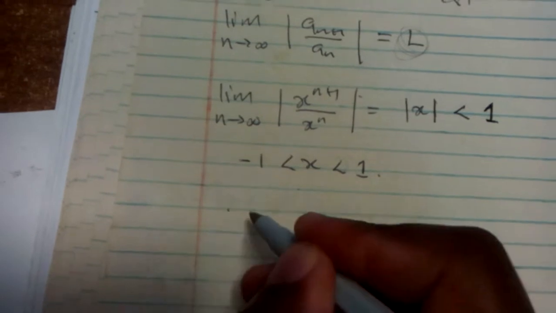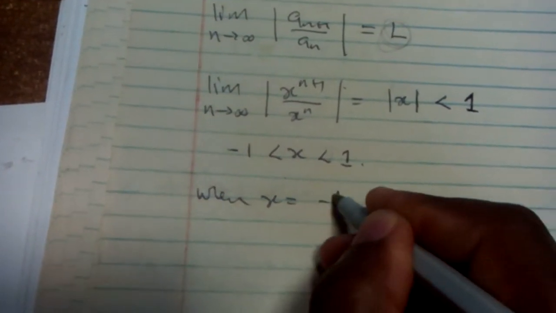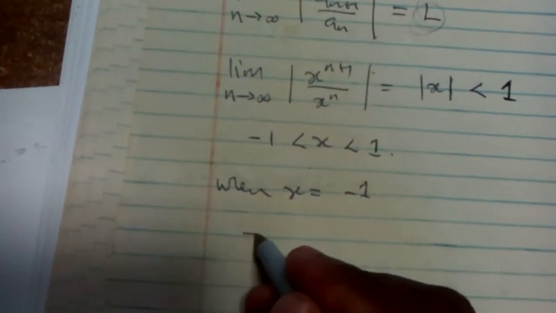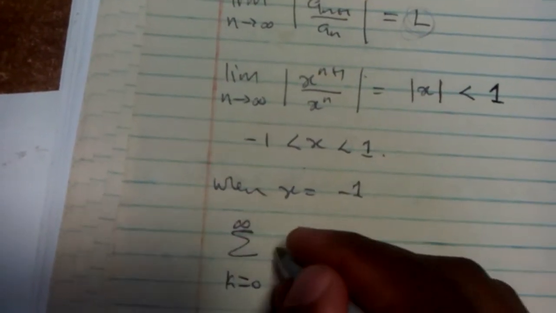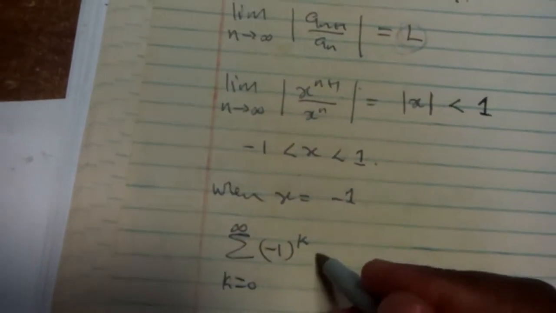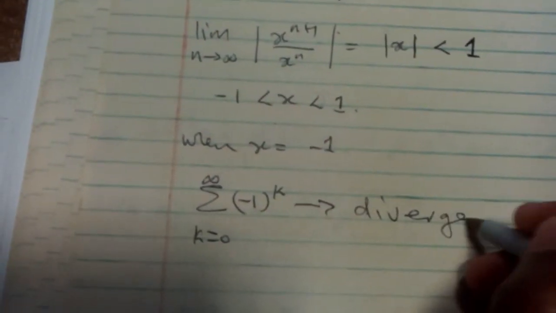But then we have to determine whether these end values are included or excluded in our interval. That is, I can take the case when x is equal to minus 1. What do I get? I get the sum from k equal to 0 up to infinity of minus 1 to the power k. And this series here is divergent.